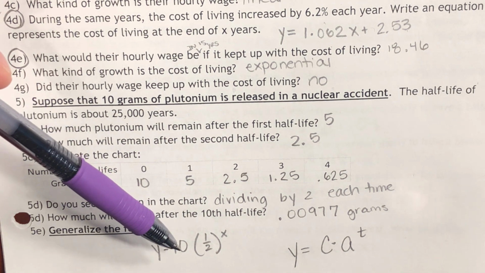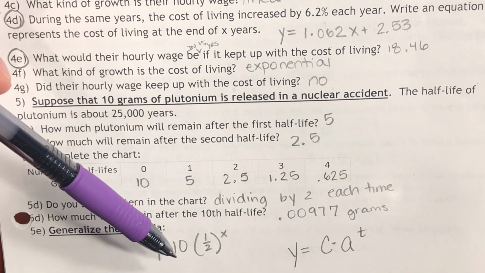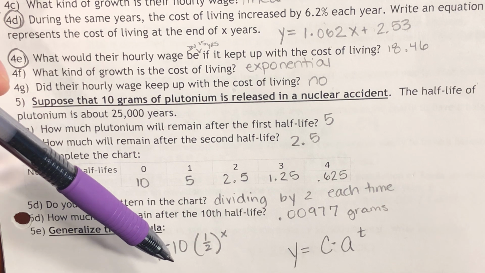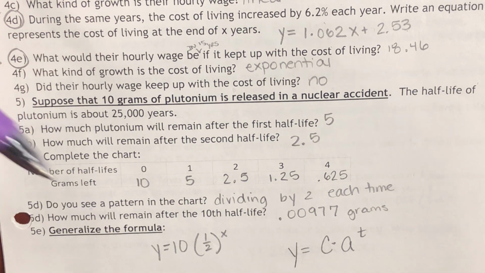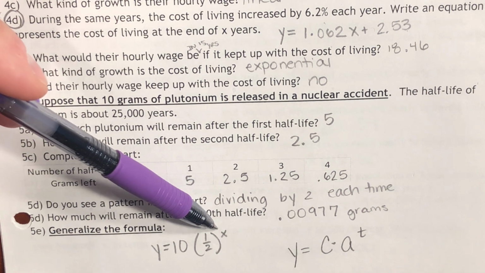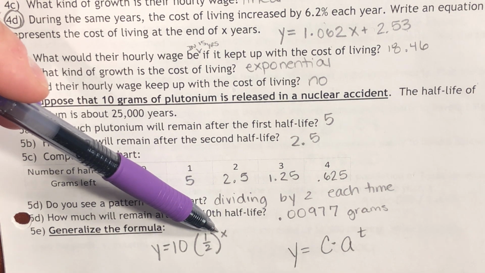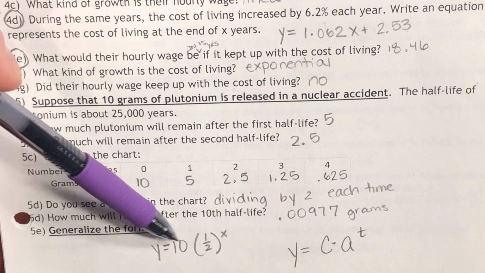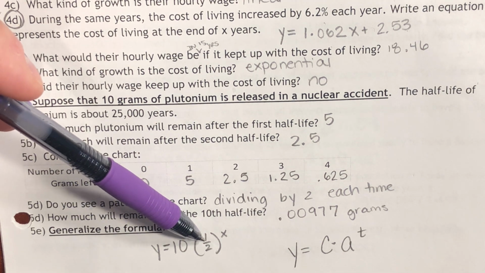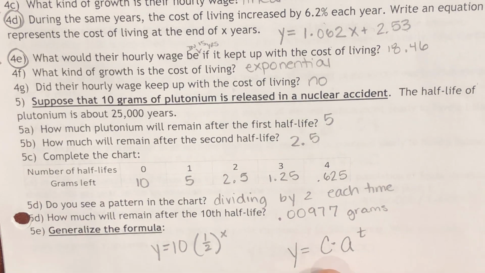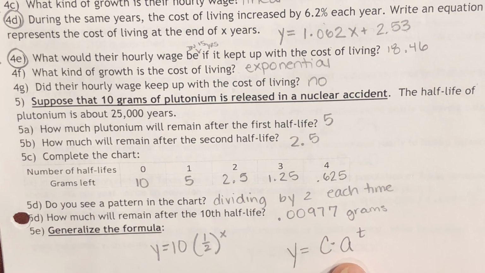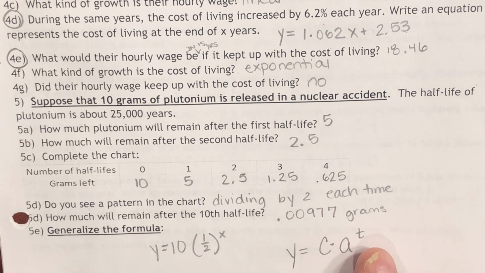In this case, we're cutting it in half every time, for however many half-lives. So y equals 10, parentheses, 1/2 raised to the x. Well, that is similar to the y equals c, your cash, times the amount raised to the t.